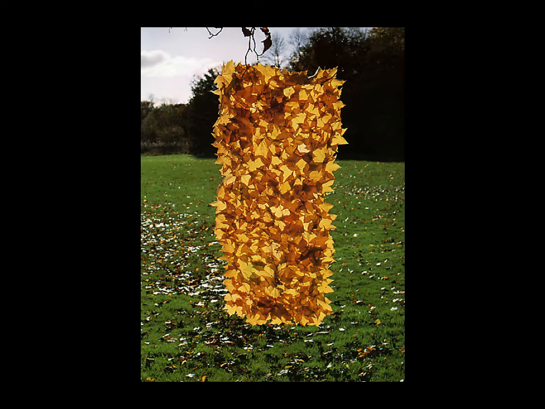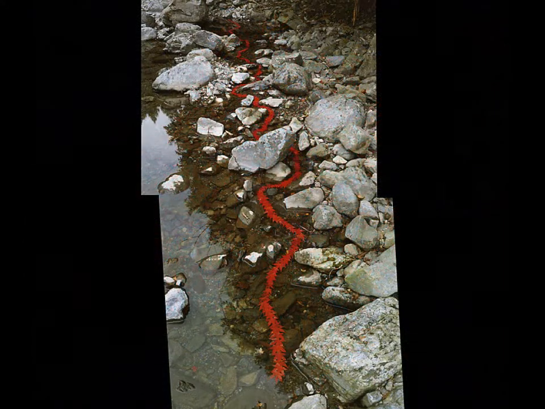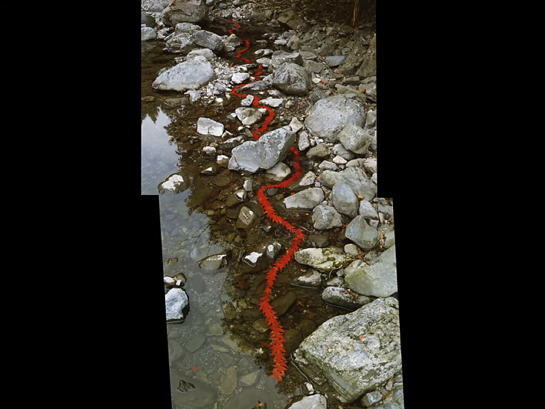He was there just a year before I was there. Now this is another piece that he did in Japan. These Japanese maple leaves are all stitched together. Another example of stitching combined with his river imagery.